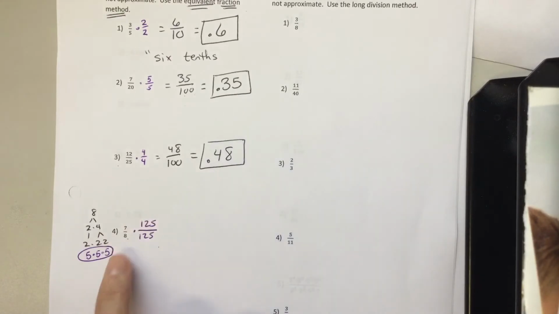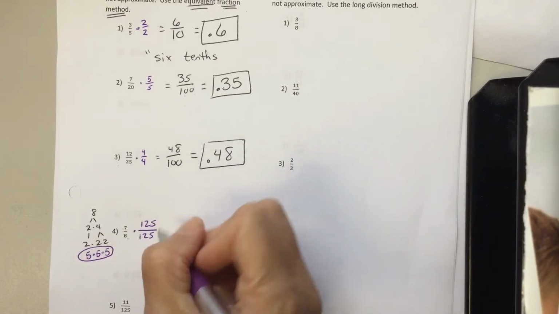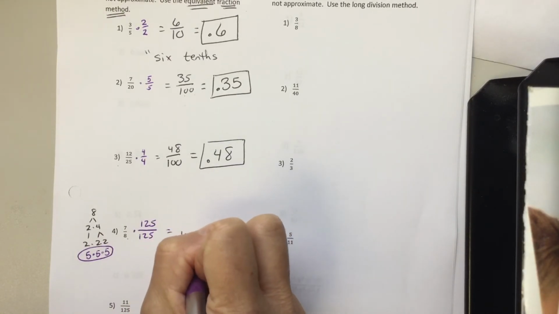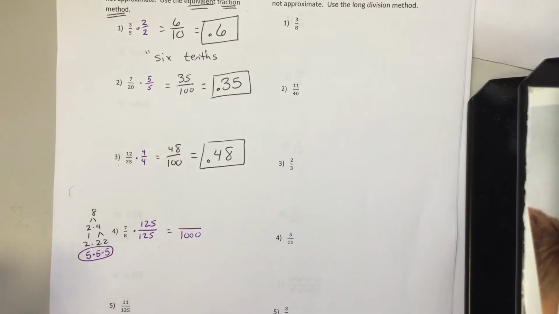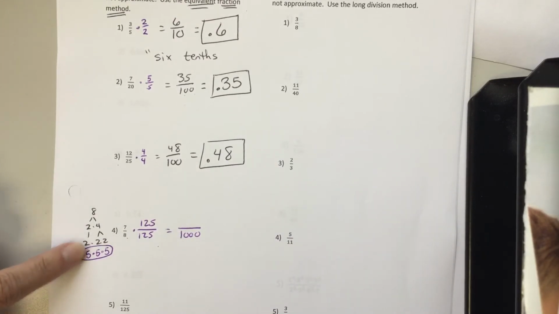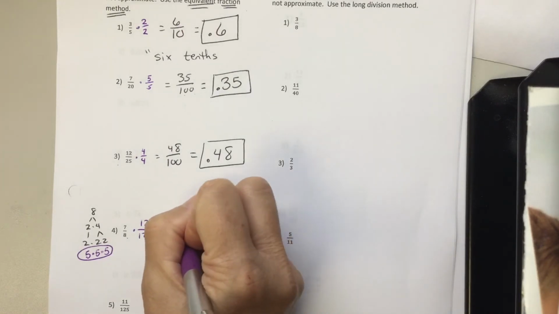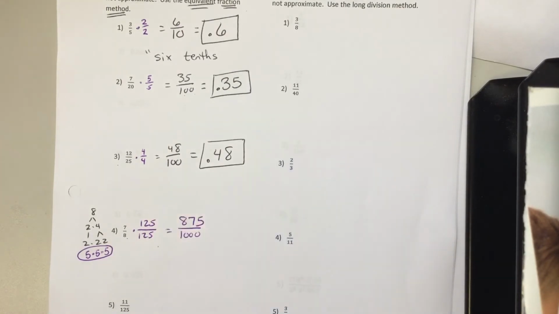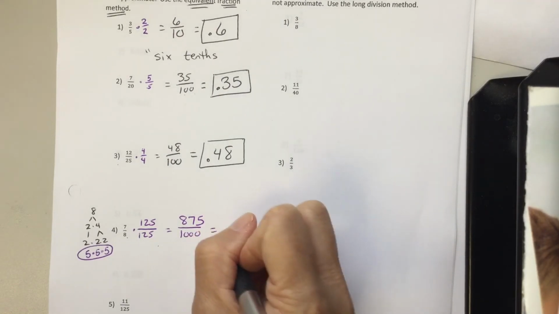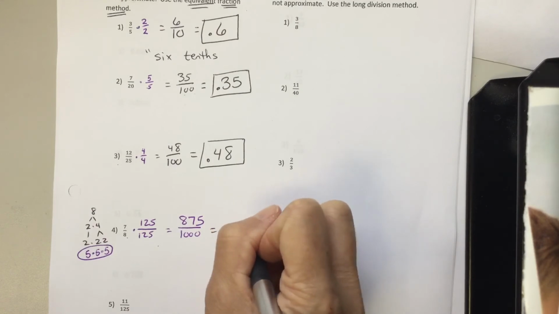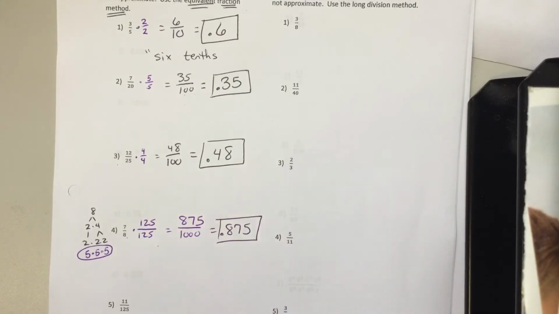So if you multiply out 8 times 125, you will come out with 1,000. Another way to look at that is you've got a set of 10, a 10, and a 10, and 10 to the third is 1,000. Now 7 times 125, if you multiply that one out, that one takes a little bit more work. That's going to be 875 over 1,000. So 3 zeros is going to be 3 decimal places. And that is read 875 thousandths.